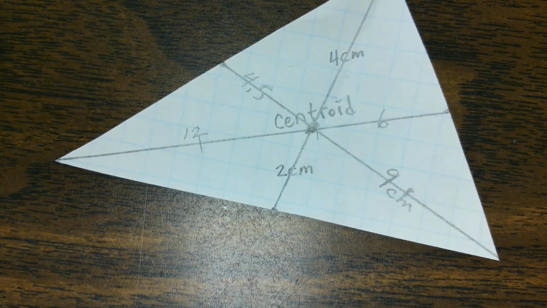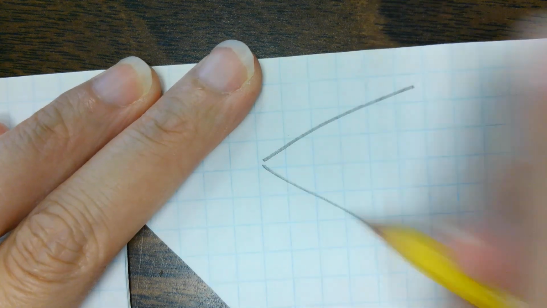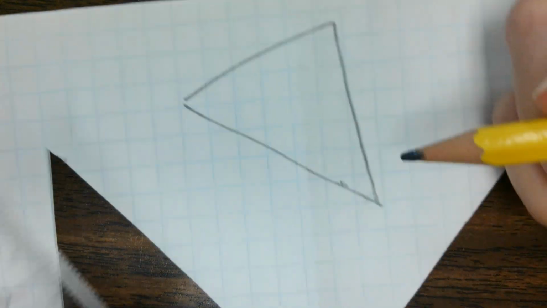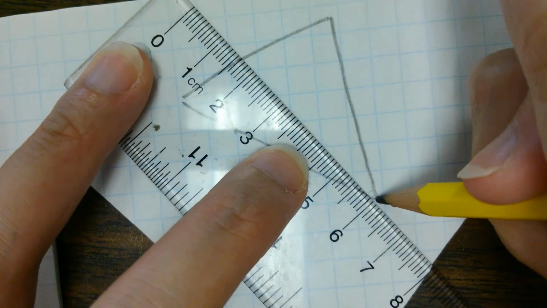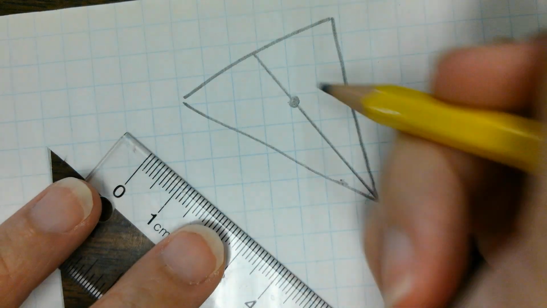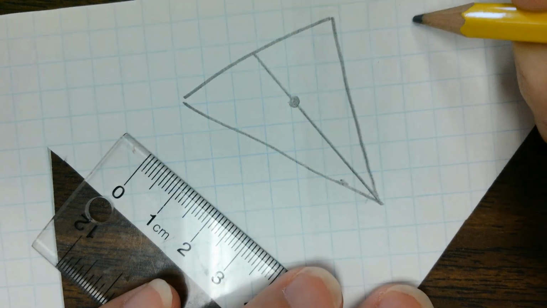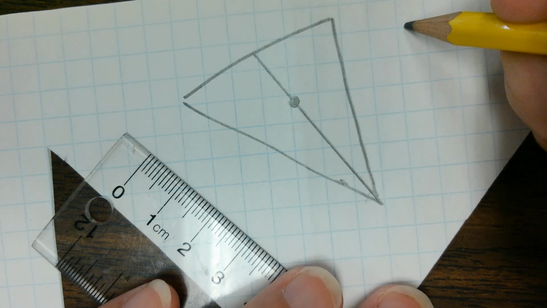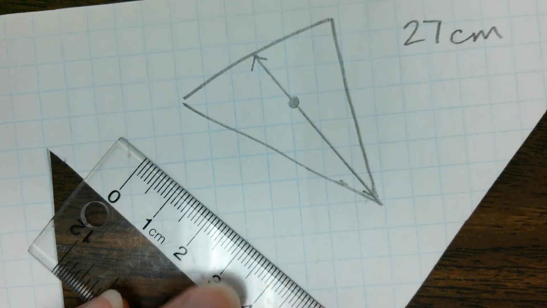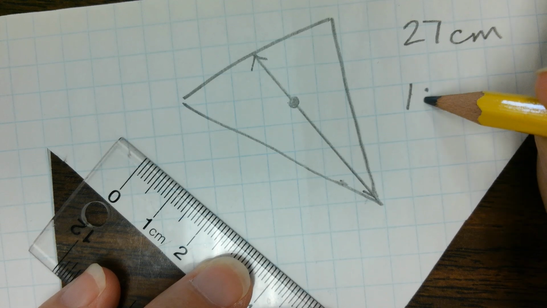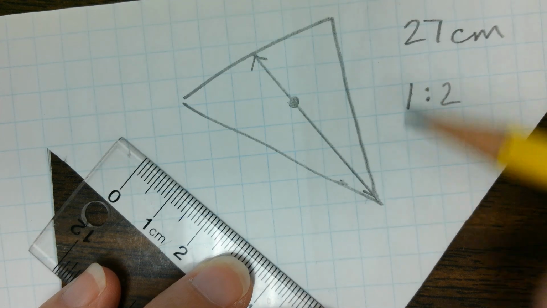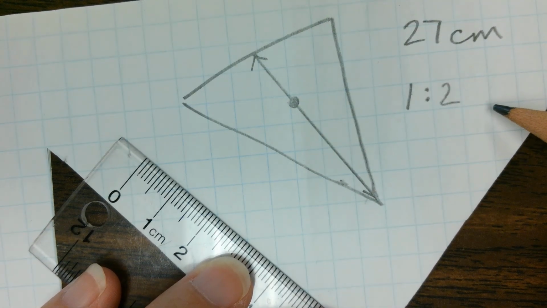Sure. So let me draw another triangle. Let's say this triangle right here. Let's say this is my centroid. So the whole length, let's say my whole length is 27 centimeters. So this whole length right here is 27. I know that this has a 1 to 2 ratio, the short side to the centroid and the centroid to the vertex. In other words, how many parts in total is there?